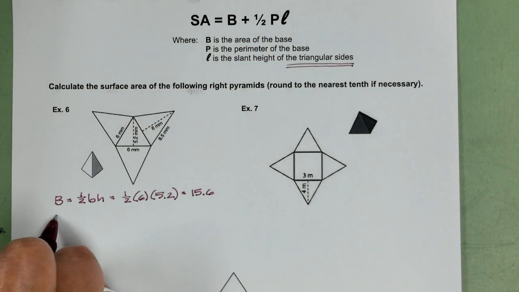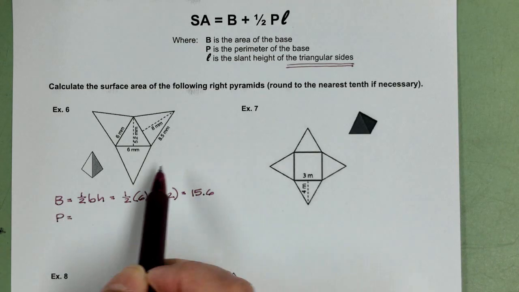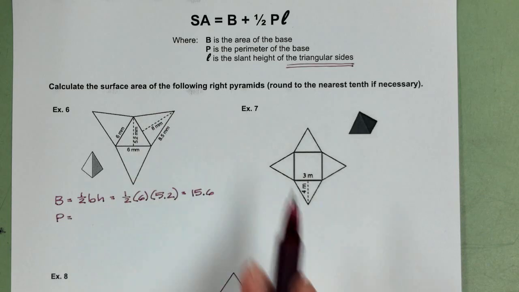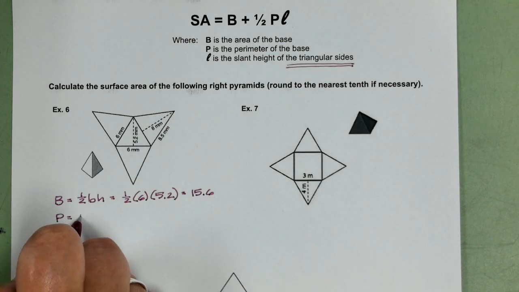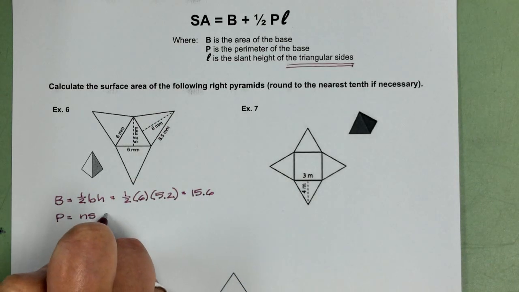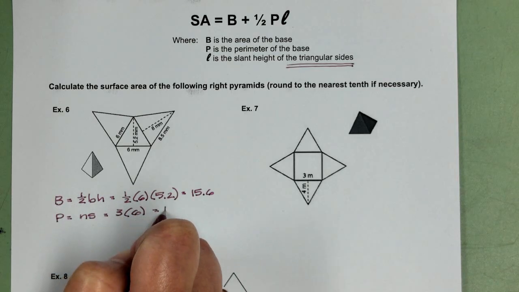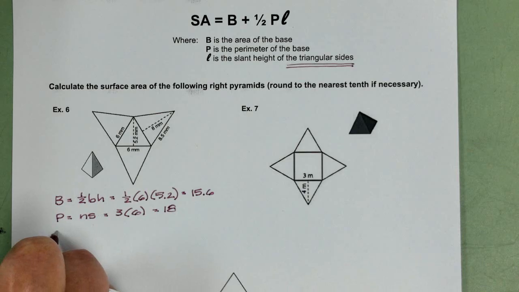Okay. Again, the perimeter is the perimeter of the base. We've got 3 sides that are 6 centimeters. So this is a regular triangle, so we're going to have 3 sides times 6, which gives us 18.